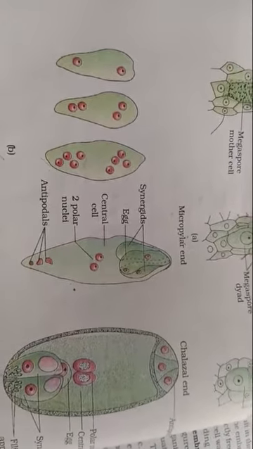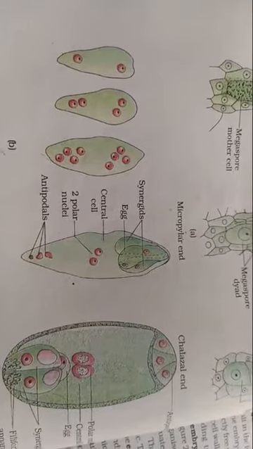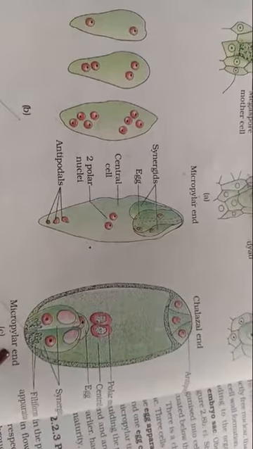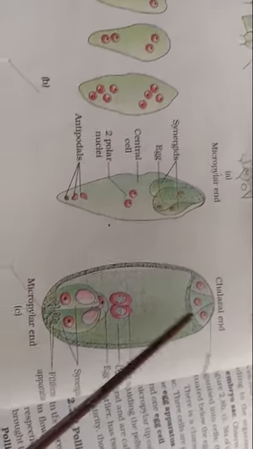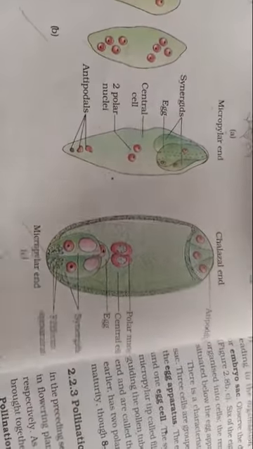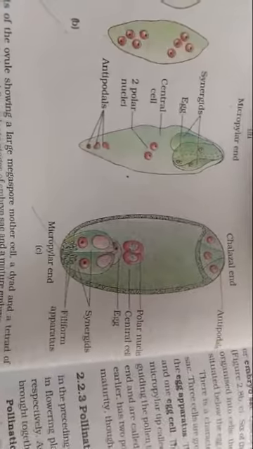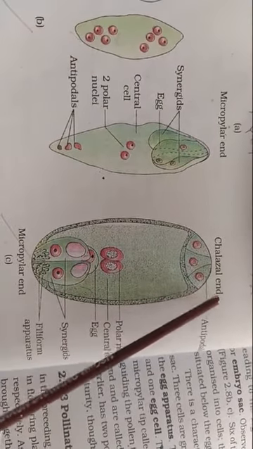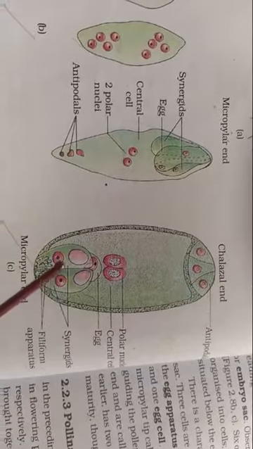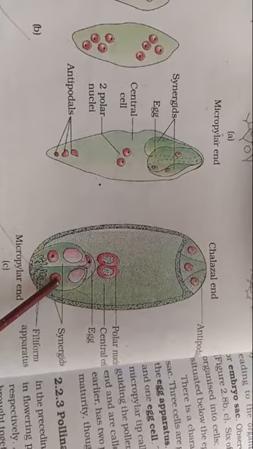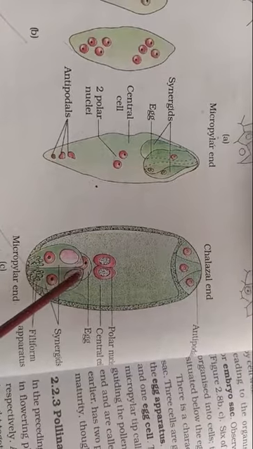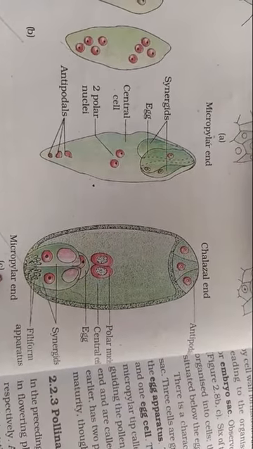Now what will we do? Now we will invert it. Micropylar end comes here and chalazal end goes here. So this is your final embryo sac, where what do you have? You have 3 antipodal cells at the chalazal end, 2 synergids at the micropylar end, and 1 egg cell at the micropylar end.